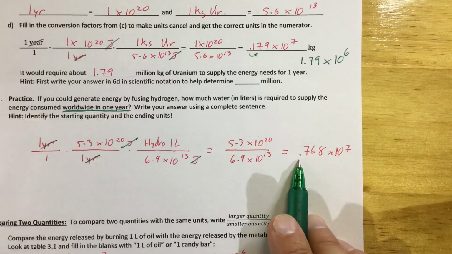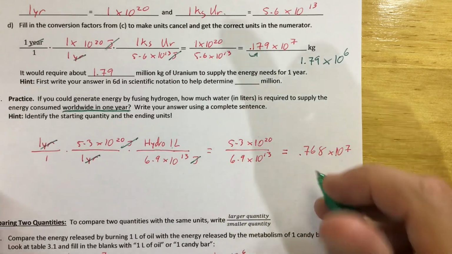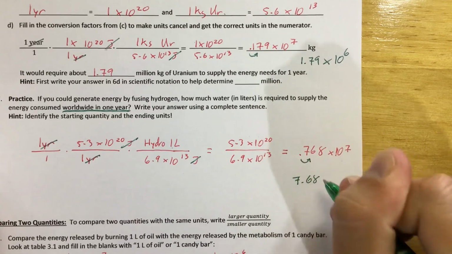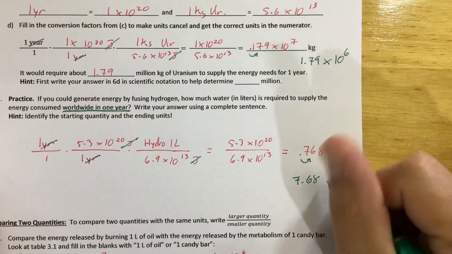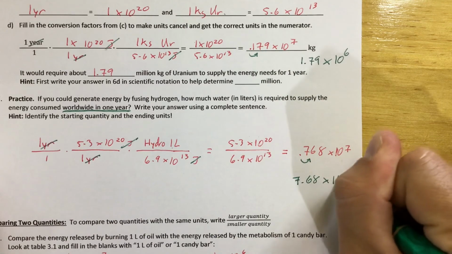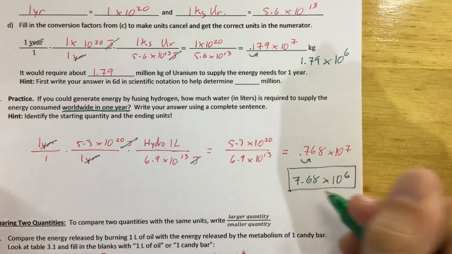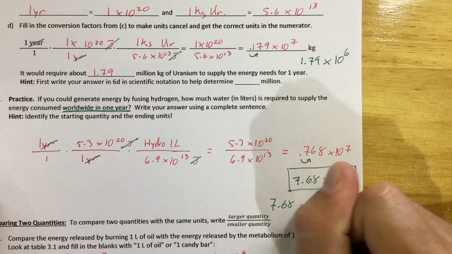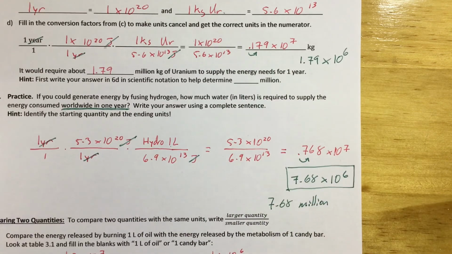Now, that not being in true scientific notation, it's basically the same thing you saw in the last problem. We're going to move that back one spot, so we get 7.68. But if you move it back, you need to take away one of the 10s on the back end, so times 10 to the 6. So this one also turns out to be a nice number you could write as 7.68 million.